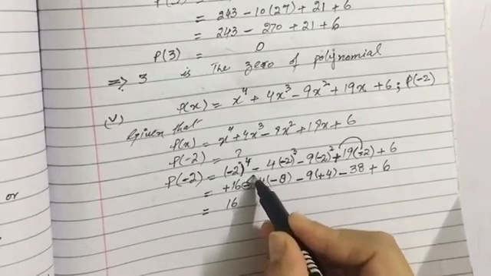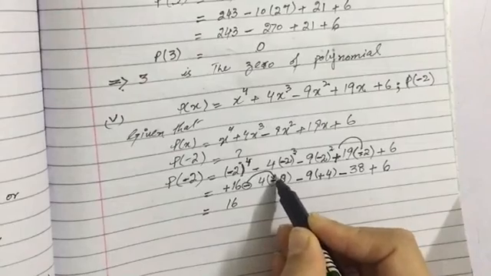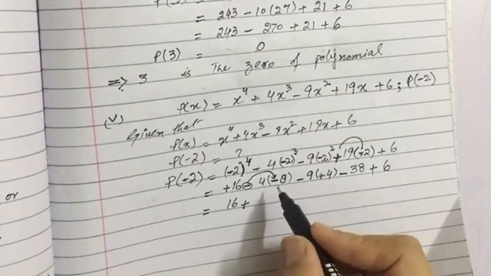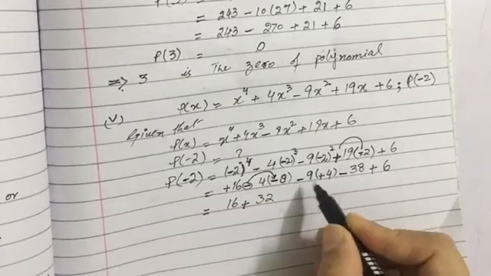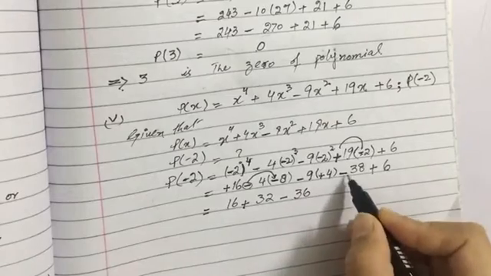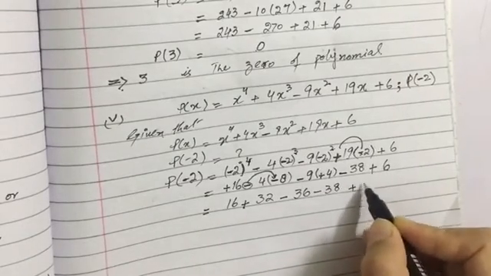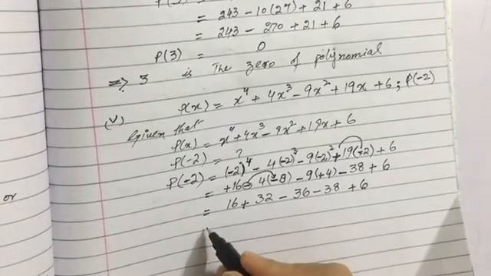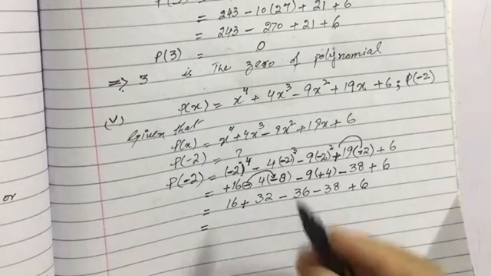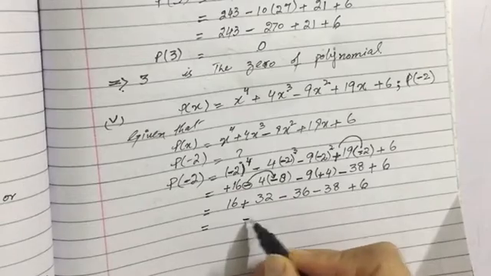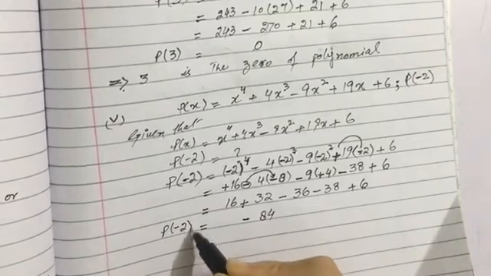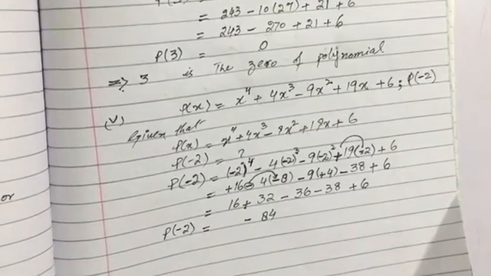This minus sign and this negative sign, the product of the same signs is positive. 4 times 8 is 32. The product of opposite signs is minus. 9 times 4 is 36, minus 38, plus 6. By solving this we get minus 84. It means the value of p of minus 2 is minus 84.